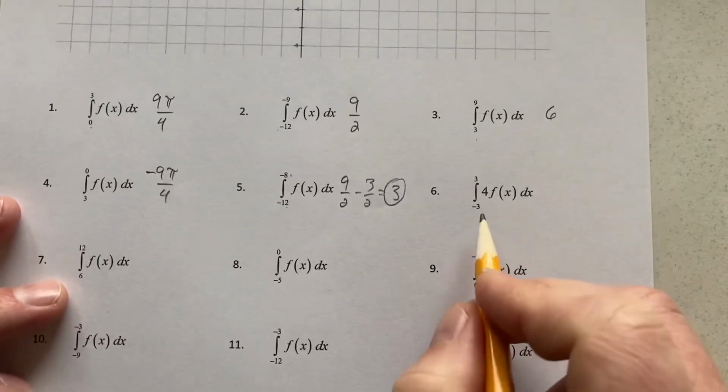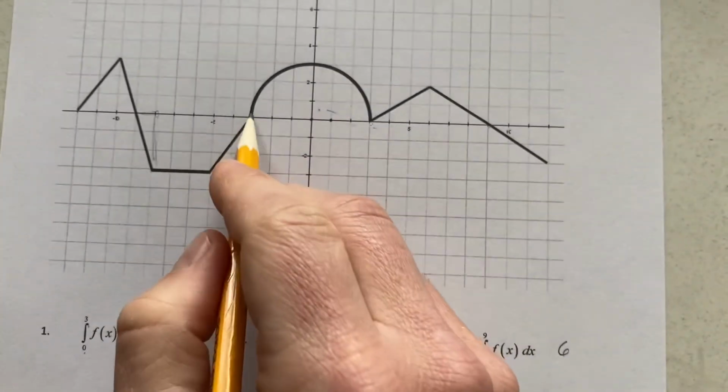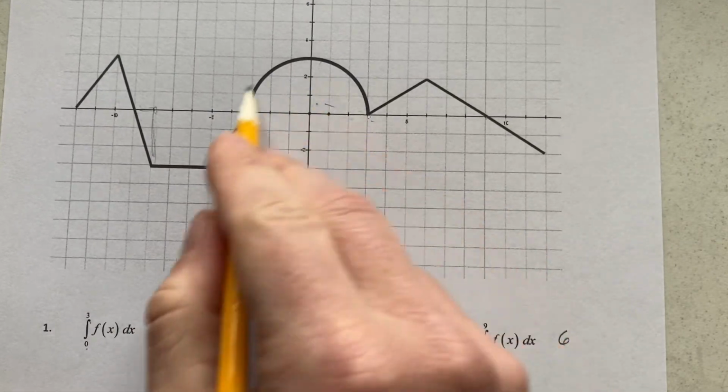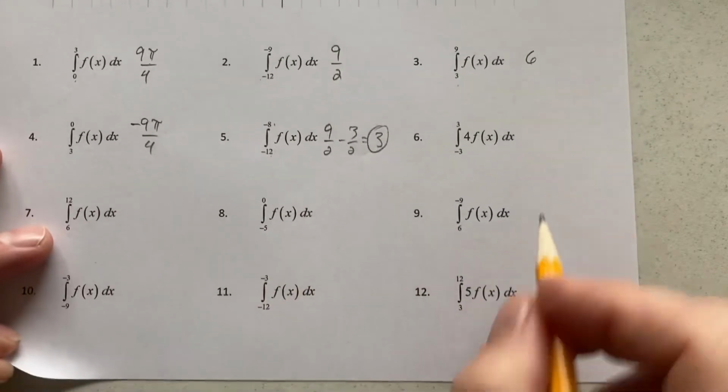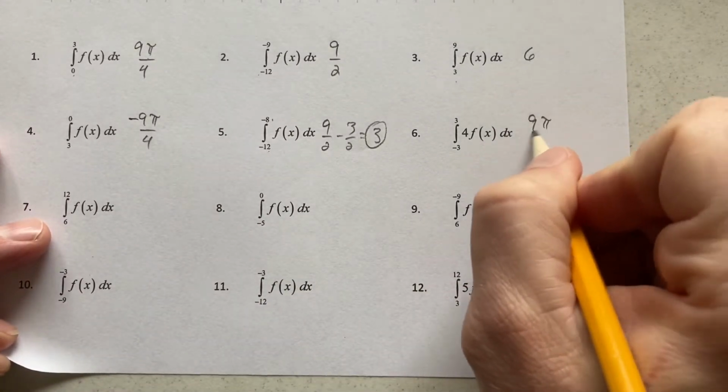For this one here, we're going from negative 3 to 3. So if we're going from negative 3 to 3, now we're doing the half circle, the semicircle. So since the full circle is 9 pi and we're taking half of it, we're going to get 9 pi over 2.